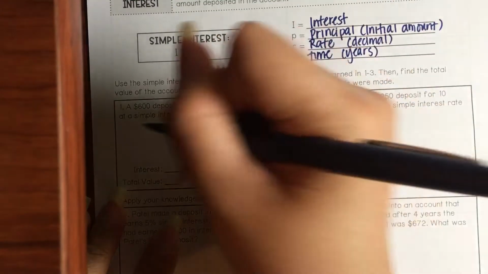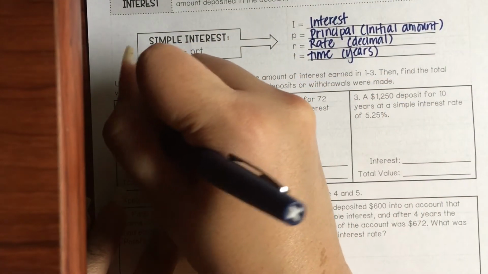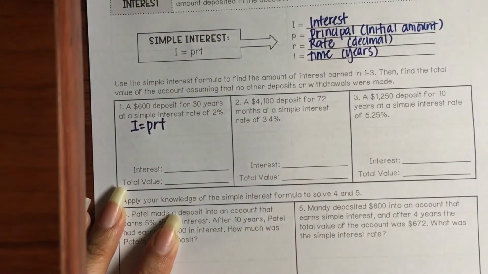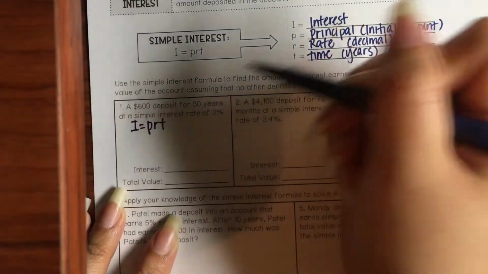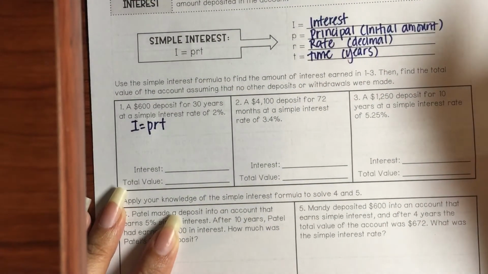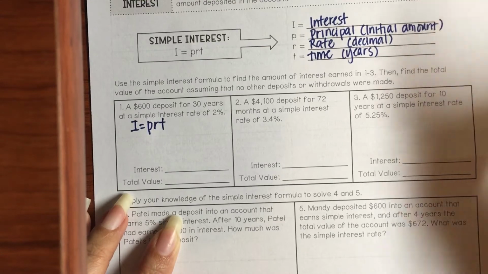I'm going to write out my formula, I equals PRT. We are looking for the interest and the total value.